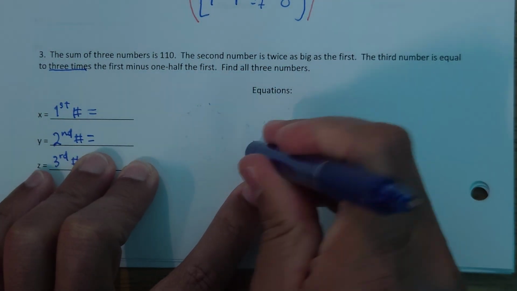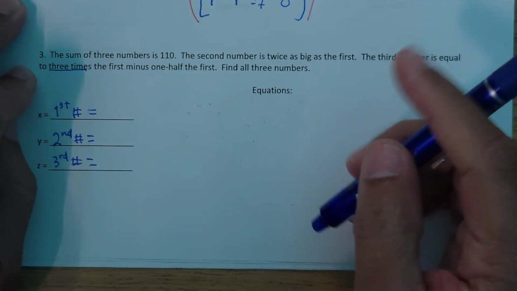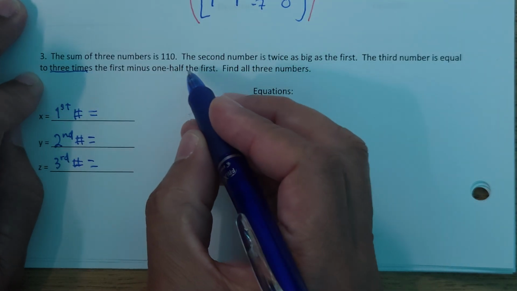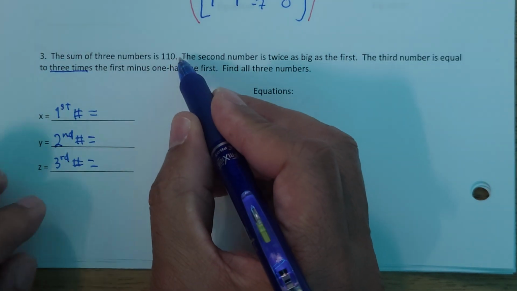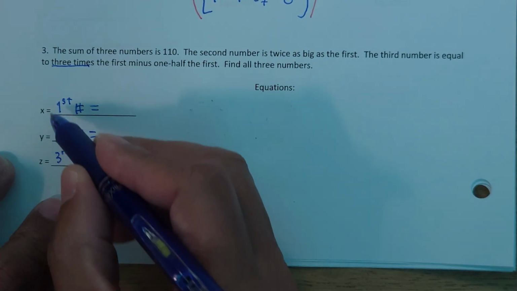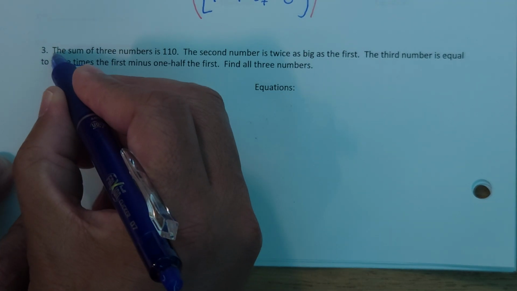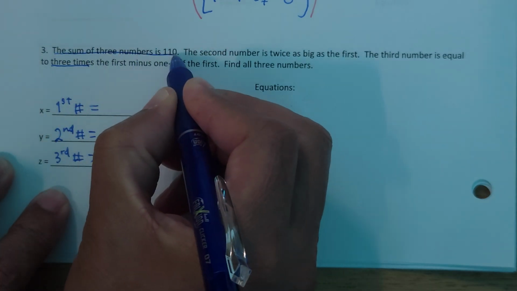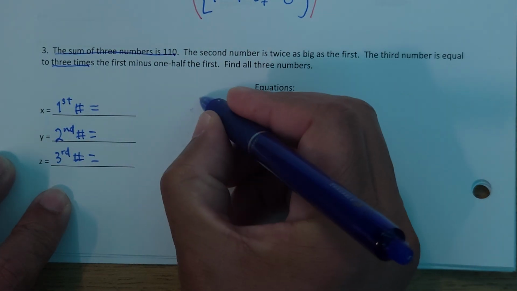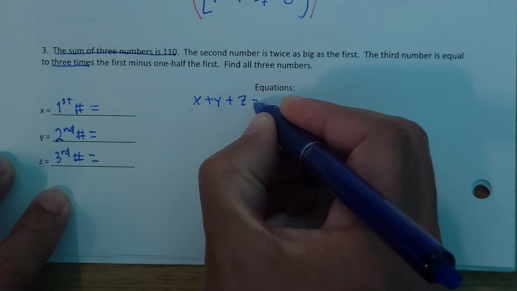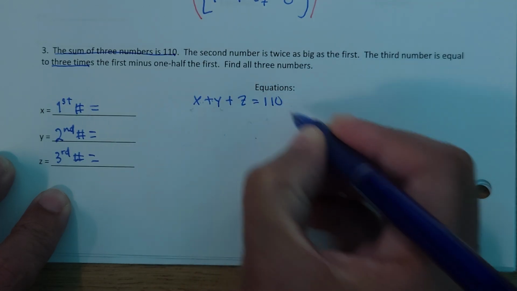All right, this will be the second part of the previous lesson 4.5. So the sum of three numbers is 110. Okay, that's the first equation. So the first number I'm going to say is x. I'm going to let y be the second number and z be the third number. So we know that the sum of the three numbers is 110. So if I add x plus y plus z, that's equal to 110.